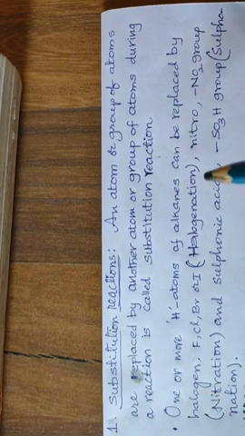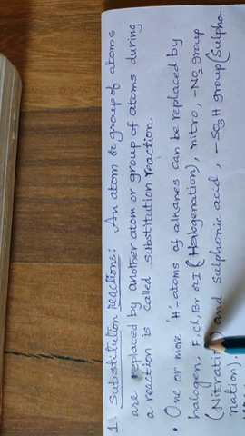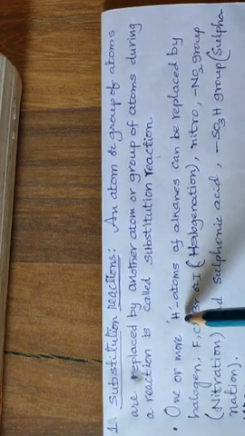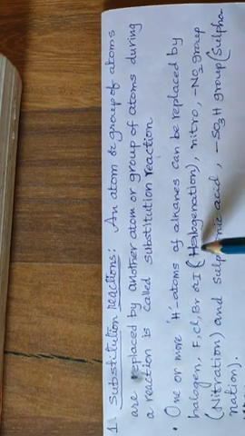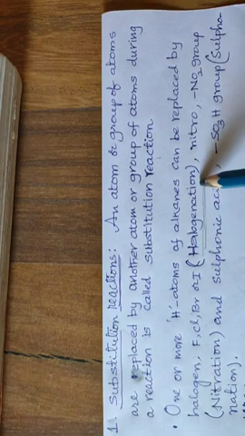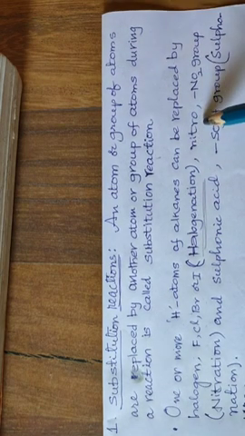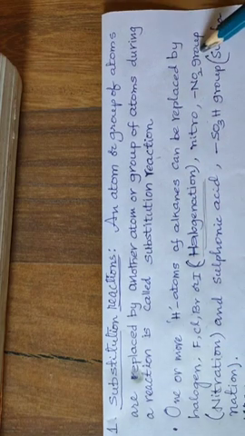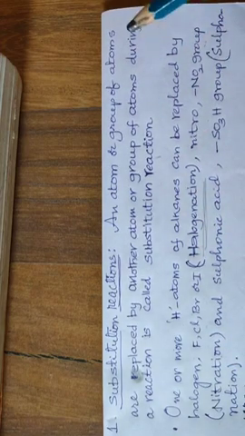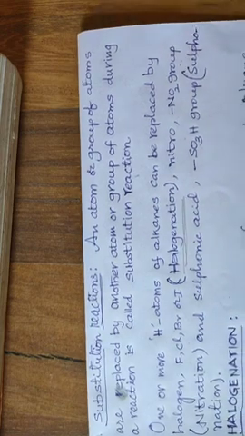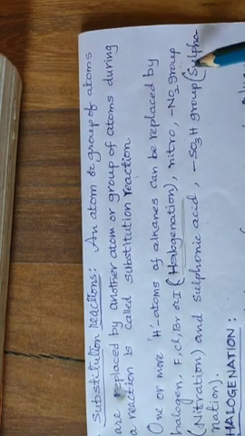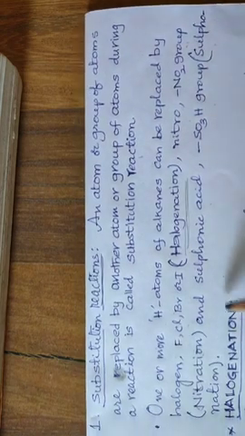That reaction is called halogenation. What are halogens? Fluorine F, chlorine Cl, bromine Br, iodine I, introduced in the place of one or more hydrogens. That reaction is called halogenation. Next, a nitro group is introduced. That reaction is known as nitration. What is a nitro group? NO2 is introduced by replacing one hydrogen from the alkane. Next, a sulfonic acid group is introduced, that is SO3H. That reaction is known as sulfonation.